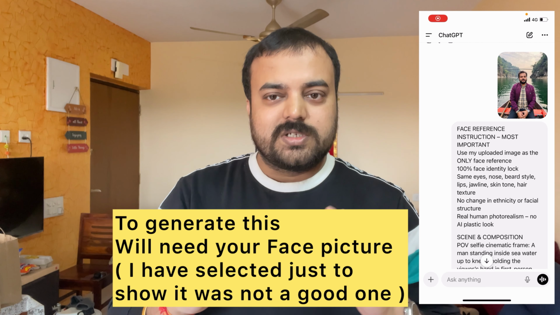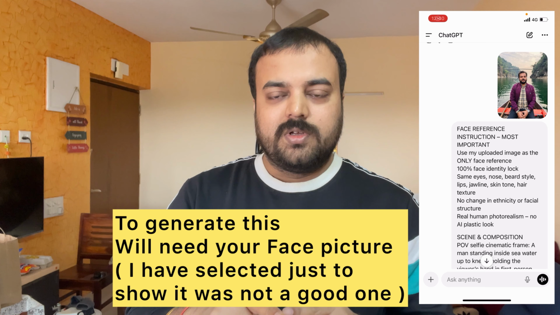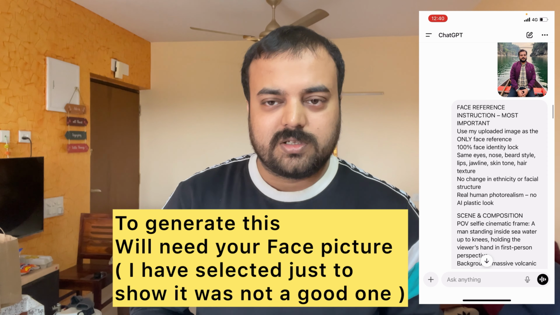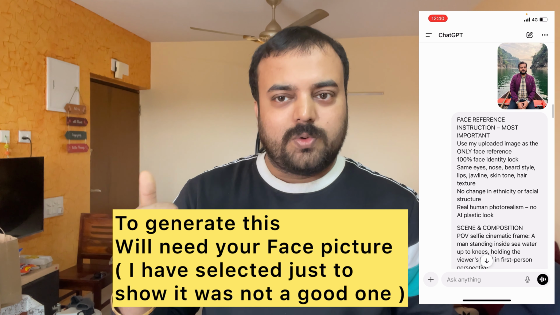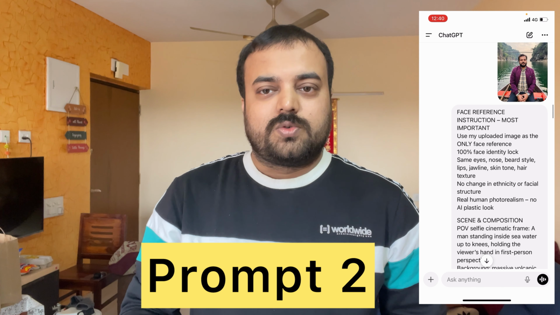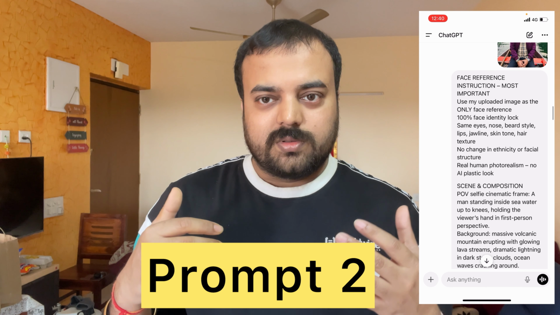And the second image we will need is this one. To generate this, you have to select any photo of yours which has your clear face and is straight. You don't need a full picture or anything. Even if just the face is there, that is enough. Open your ChatGPT, upload this picture and paste this prompt too. Once you send it in ChatGPT, the image will be generated in this way. So both the images are generated now.